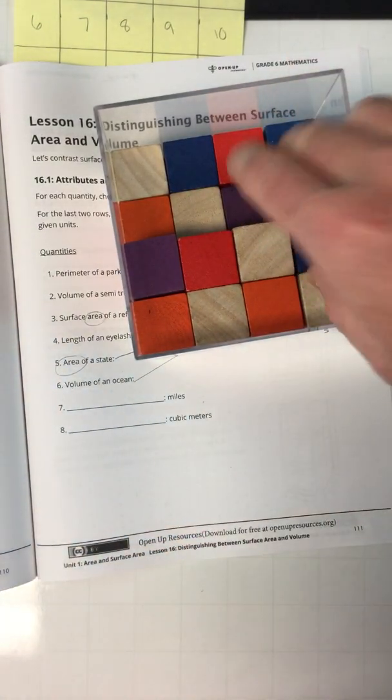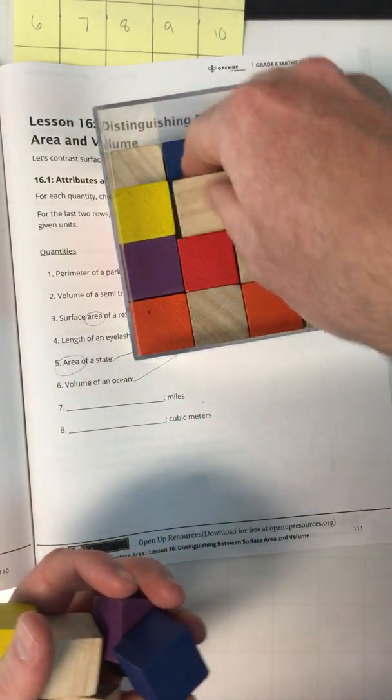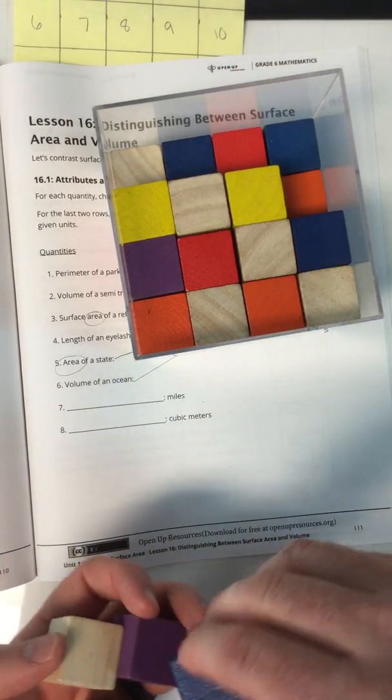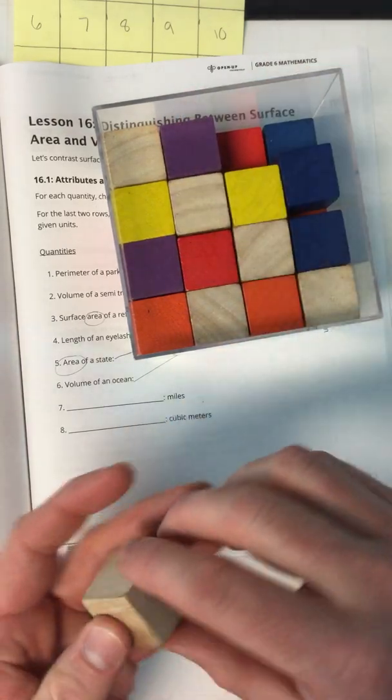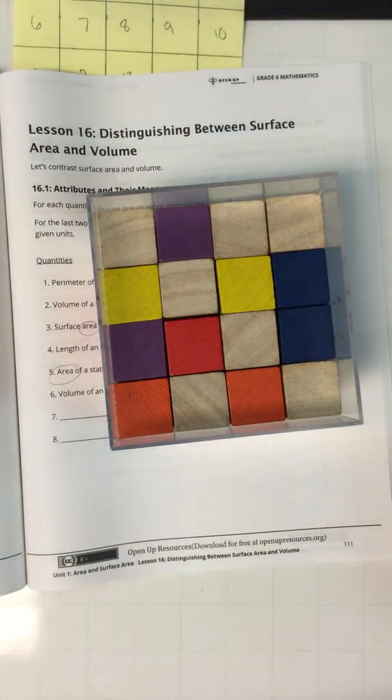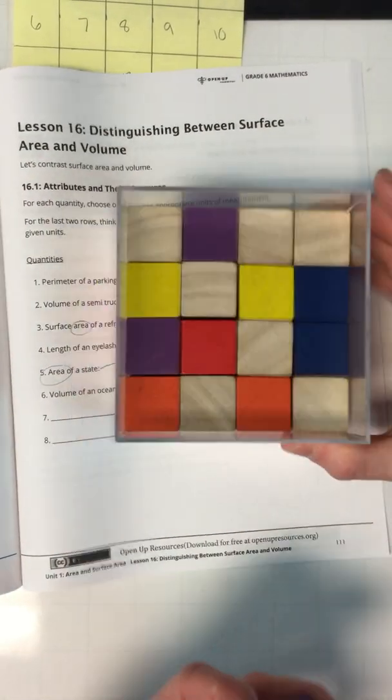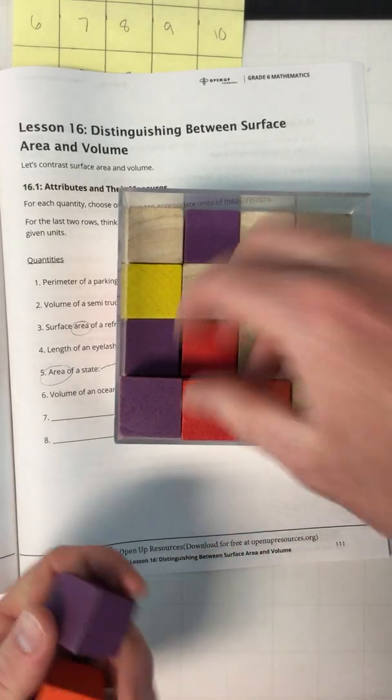So that's 32, 33, 34, 35, 36, 37, 38, 39, 40, 41, 42, 43, 44, 45, 46, 47, 48. So that's again another row of 16 cubes. So I can say I have 1, 2, 3 rows of 16 cubes, which is 48 cubes, but I'm still not done. I still have space. So I'm going to add another row. We can see this row is going to get to the top.